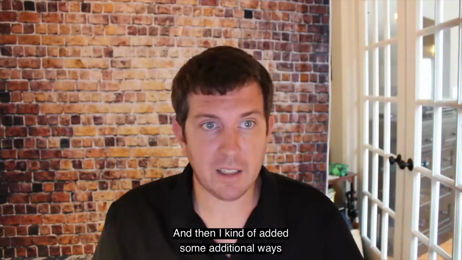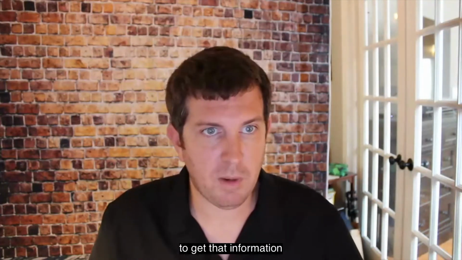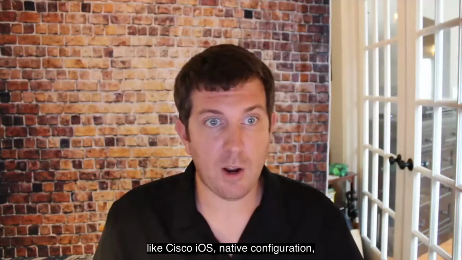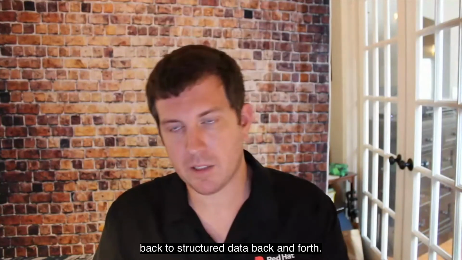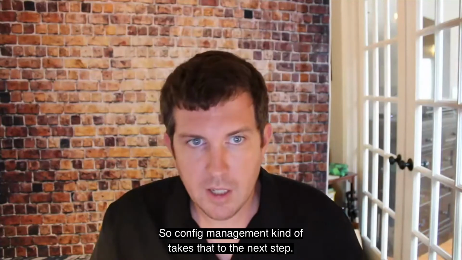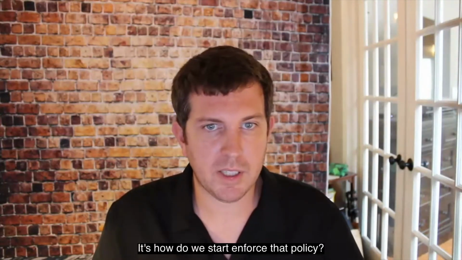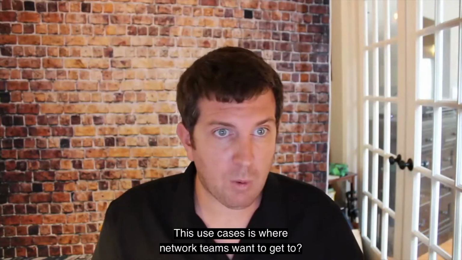And then I added some additional ways to get that information and parse it back and forth from plain text, like Cisco IOS native configuration, back to structured data and back and forth. So config management takes that to the next step: how do we start to enforce that policy? How do we deal with drift?